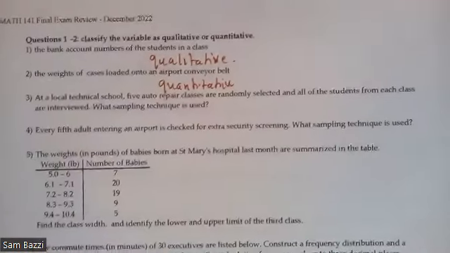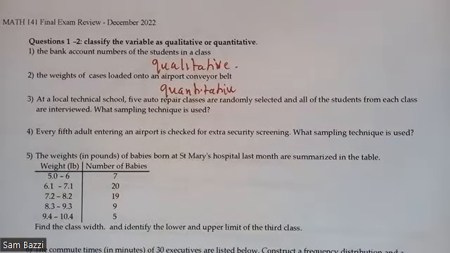All right. Now, number 3. At the local technical school, 5 auto repair classes are randomly selected, and all of the students from each class are interviewed. What sampling technique is used? We have 5 sampling techniques, guys. One is called the simple random sample. One is called stratified. One is called cluster. One is called systematic, and one is called convenience. What do you guys think this technique is? So what we did was, from all the classes, we selected 5 classes and we interviewed everyone inside those classes. What do you think? What sampling technique is this called?